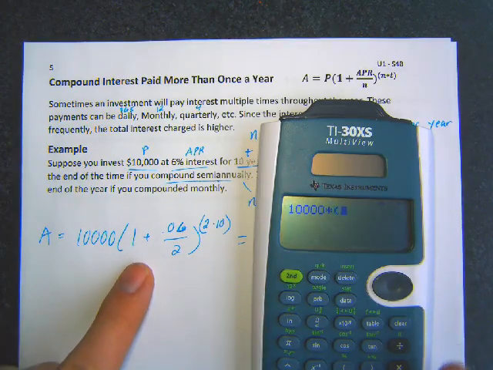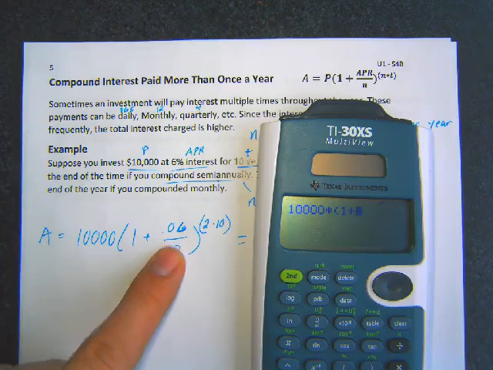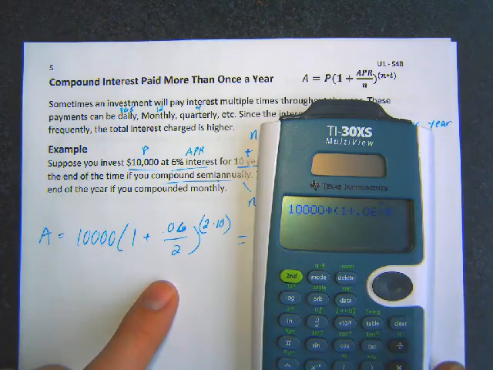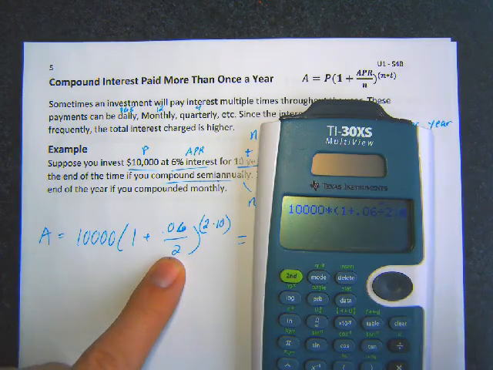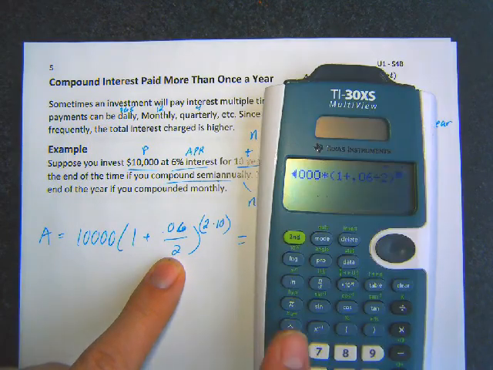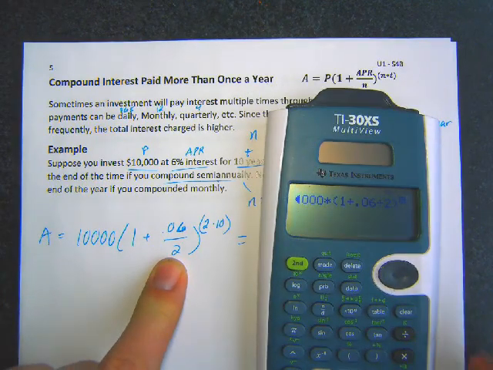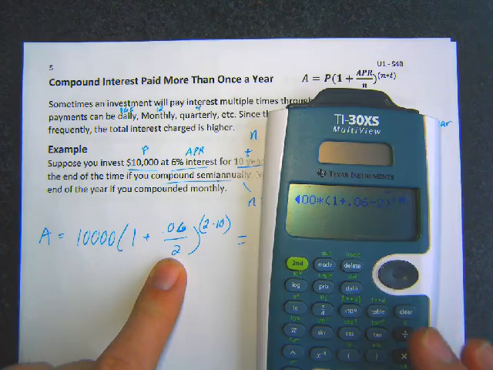So we have parentheses here for the 1 plus my APR, which is 0.06, divided by 2 for the N. Close that parentheses off, do my power button. It's a little up arrow over here. If you didn't see, that up arrow down here is the power button. The power parentheses 2 times 10, and close that.